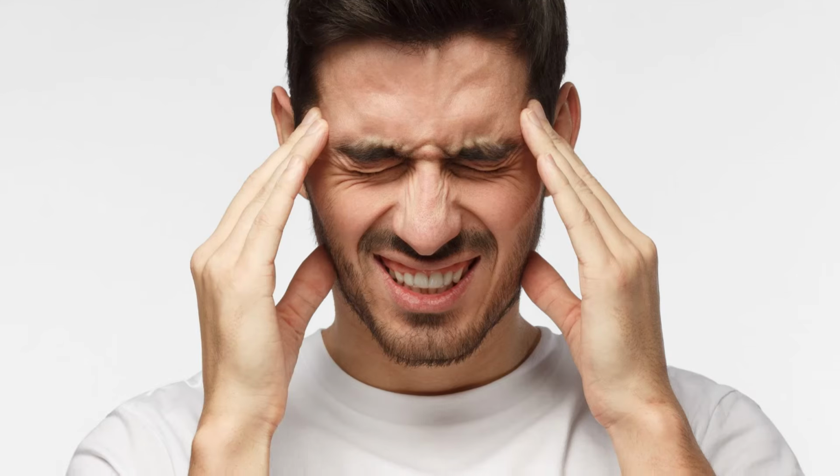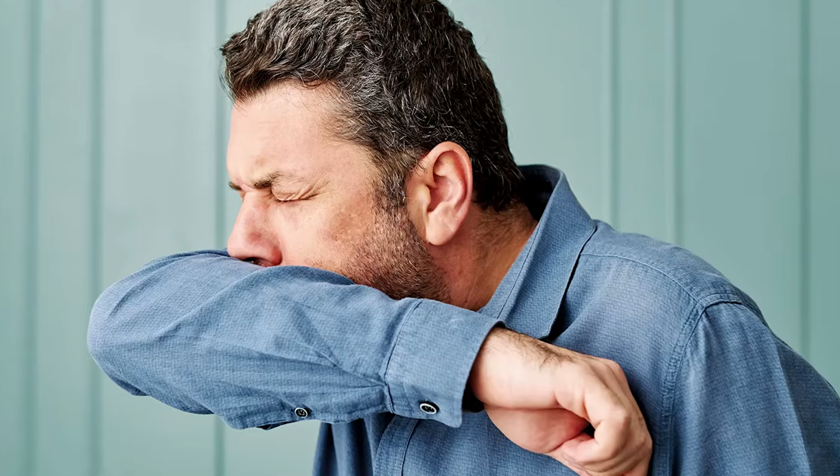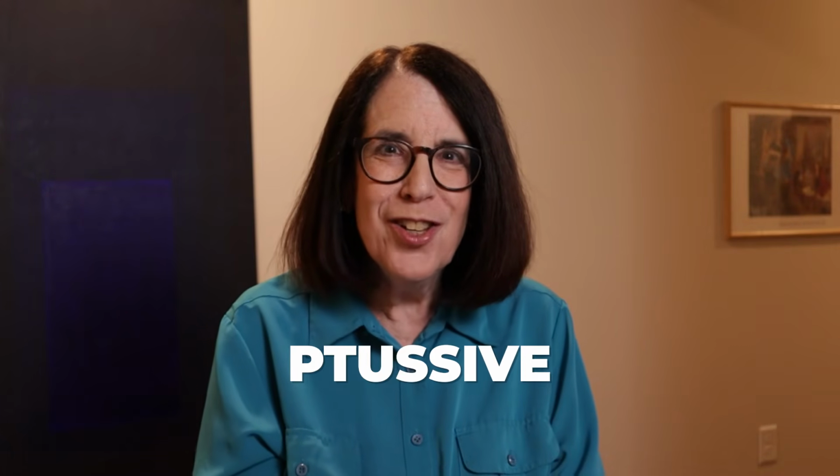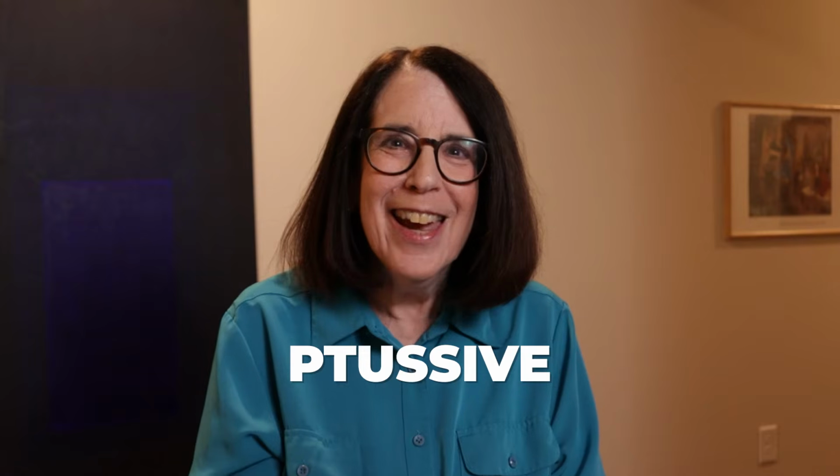One difference is that the headache that's typical of a Chiari malformation is often described as a tussive headache because it gets worse when people cough. So that tussive is spelled P-T-U-S-S-I-V-E, and that's a cough-induced headache.